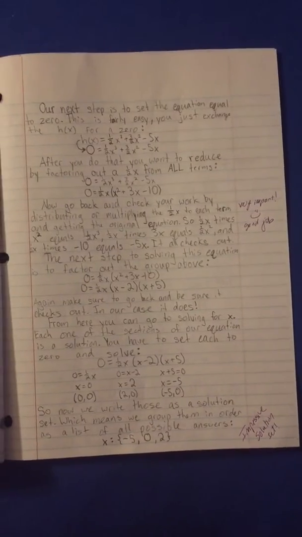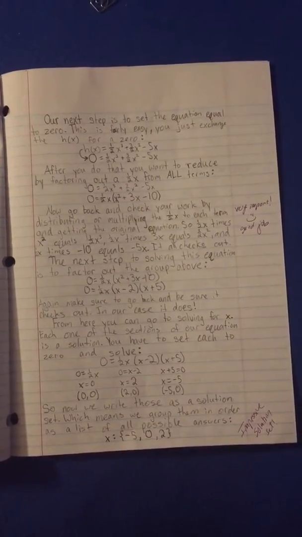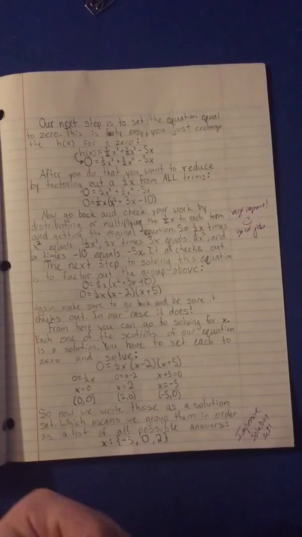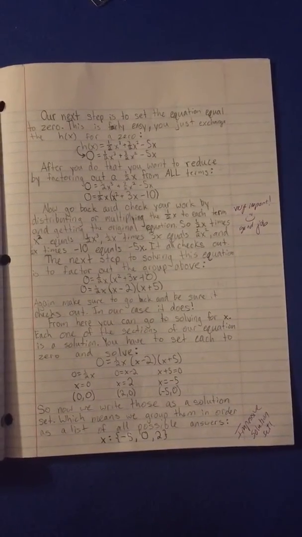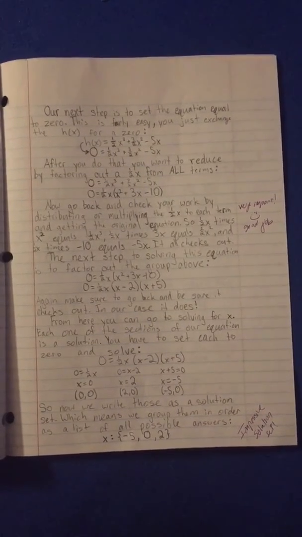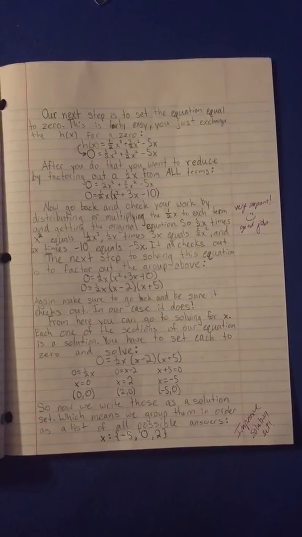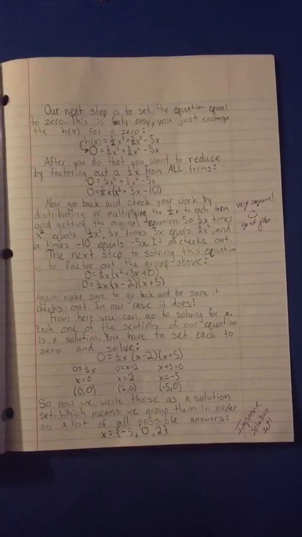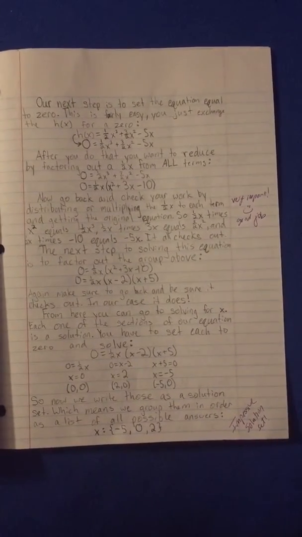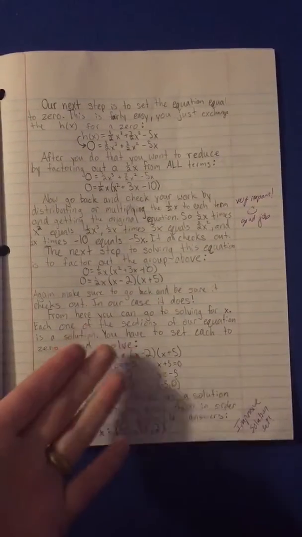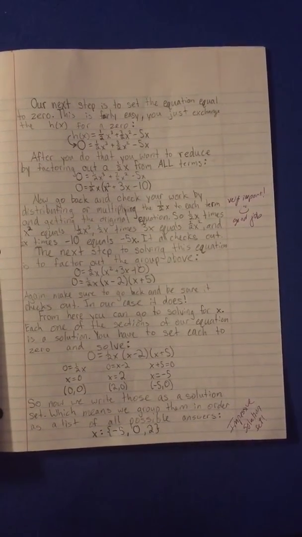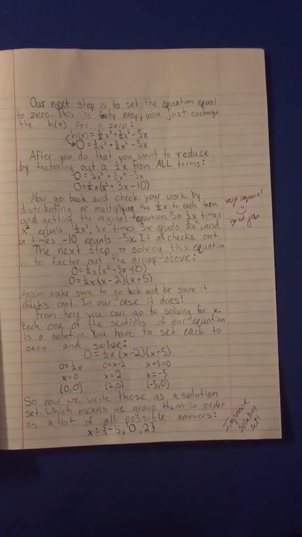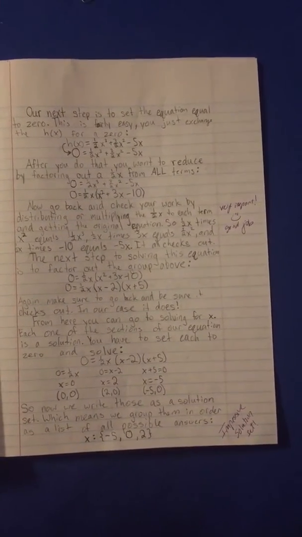The next step is to solve the equation. Solving this equation is factoring out the group above, like so. Again, make sure to go back and be sure it checks out. In our case, it does. From here, you can go to solving for x. Each one of the sections of our equation is a solution. You have to set each to 0 and solve, as I've done. So now we write those as a solution set, which means we group them in order as a list of all possible answers, like shown.